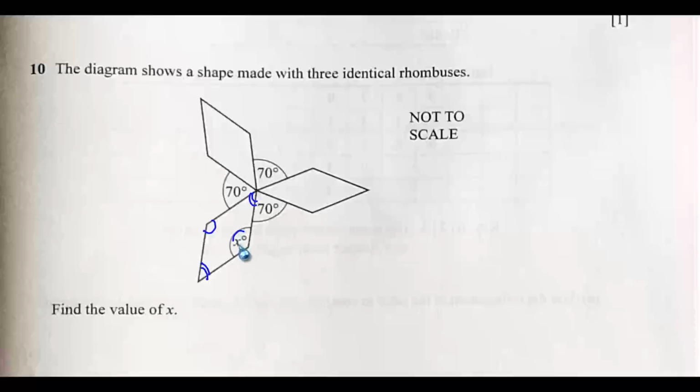If I call this angle X, let's call this angle Y. X and Y are adjacent angles of a rhombus, so the two angles add up to 180 degrees. So do these two angles, and everything will give you 360 degrees as the sum of angles of any quadrilateral.